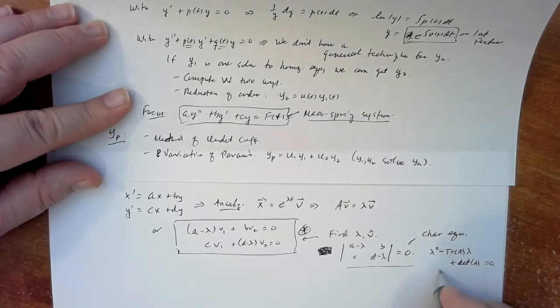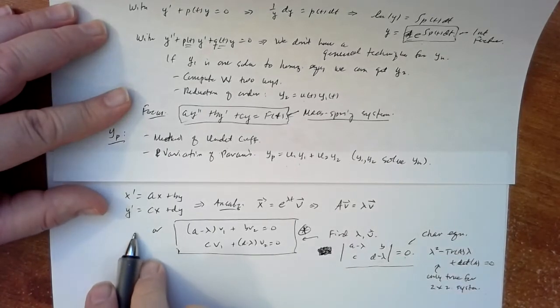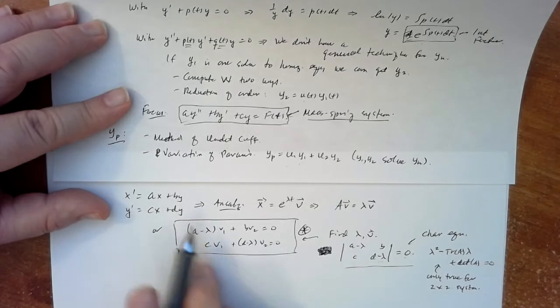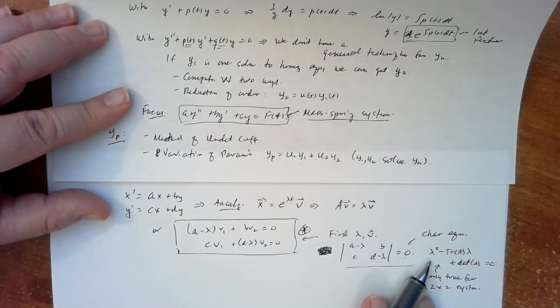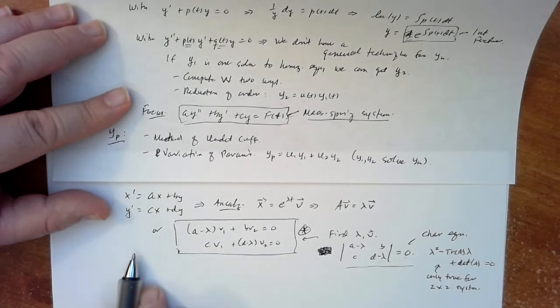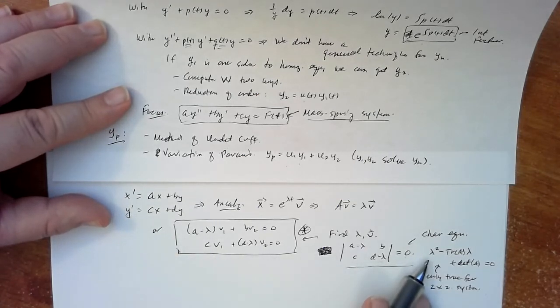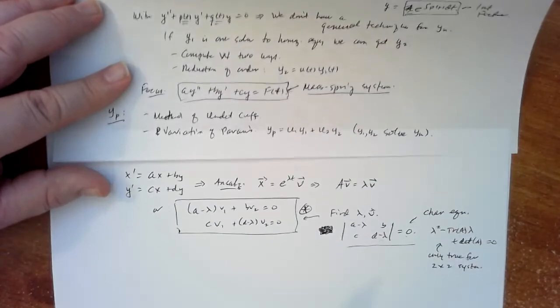But this is only true for the 2x2 system, right? Why do I say that? If you had 3 differential equations and 3 unknowns, then this is going to be a cubic polynomial instead of a quadratic. Or if you have n equations and n unknowns, this would then be a polynomial of degree n. So you would have a full degree n polynomial to solve.